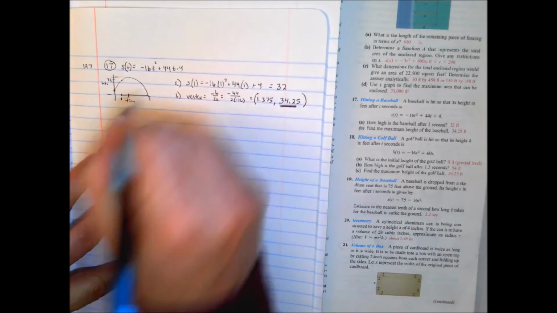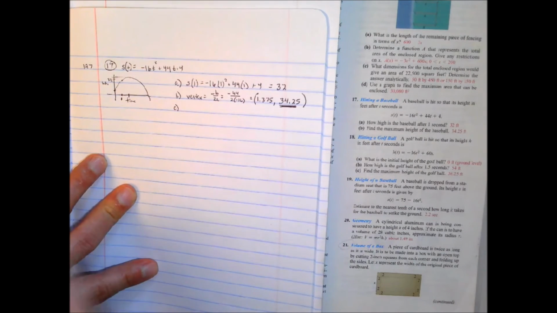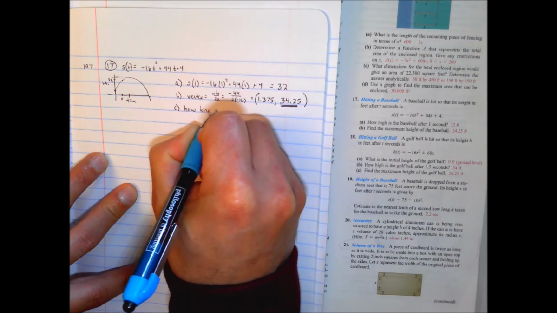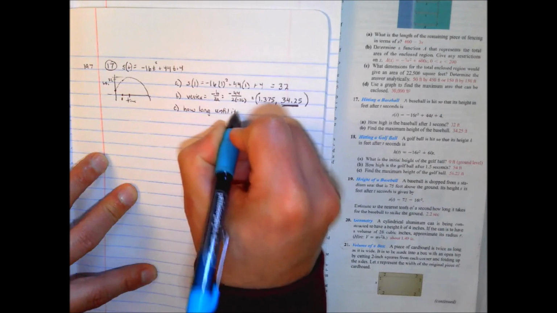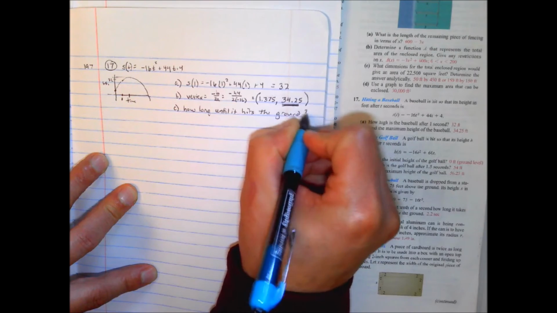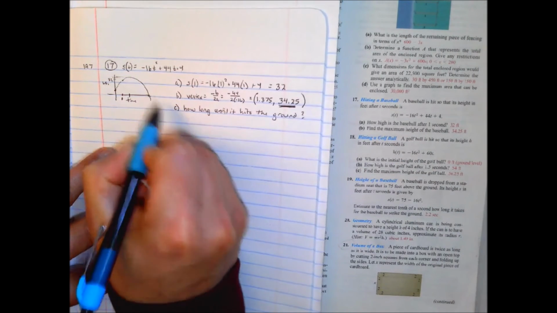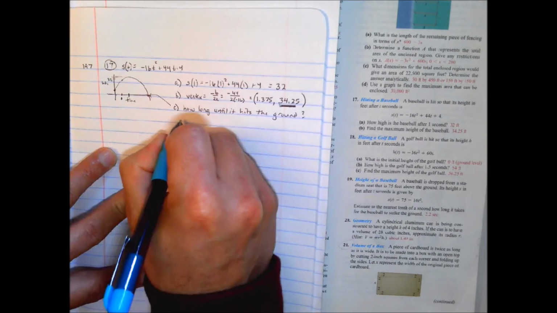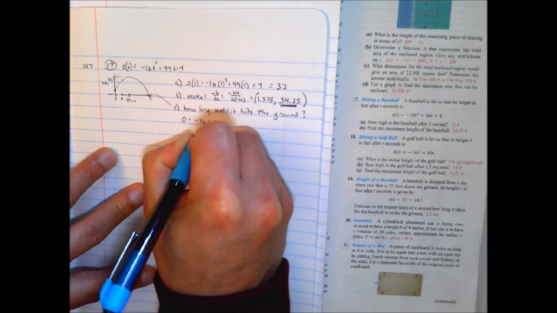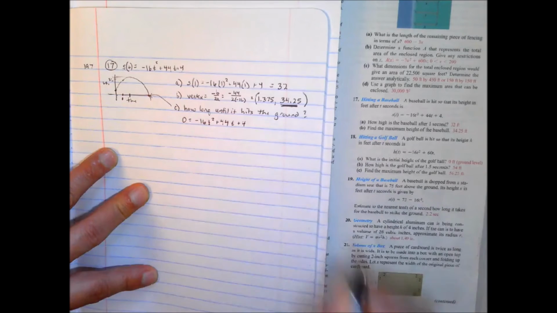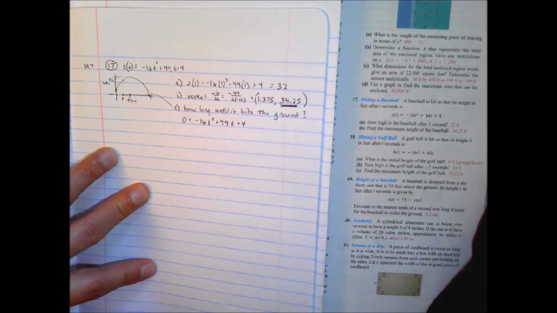Part C, I also asked you to find out how long is until it hits the ground. Okay, so when it hits the ground, that's this point right here, right? Okay, so I want to know where my y is 0. So that's basically this equation that I want to solve. Okay, so I want to solve that equation, and I don't give you a specific way to solve it, so I would say use Desmos.